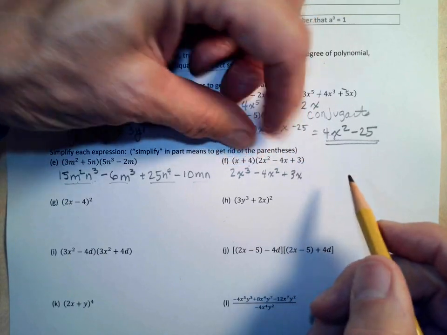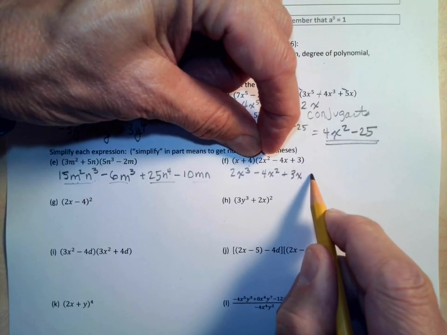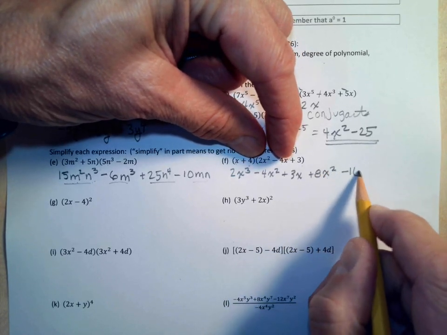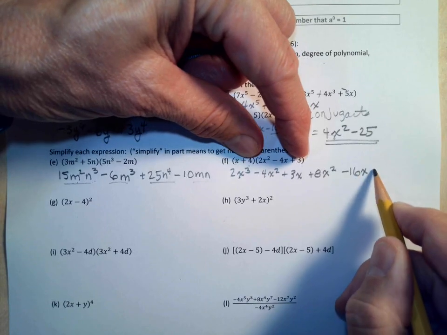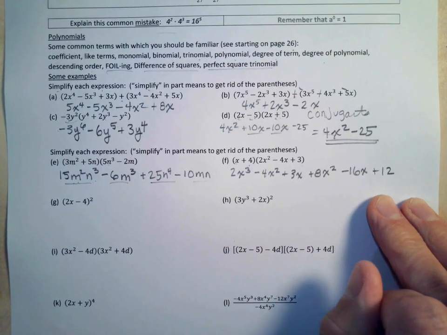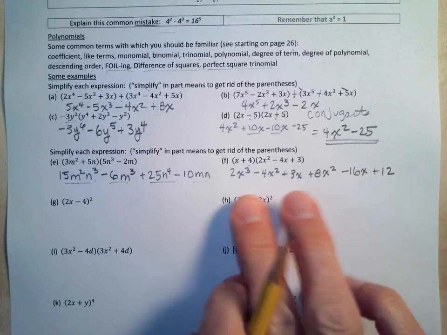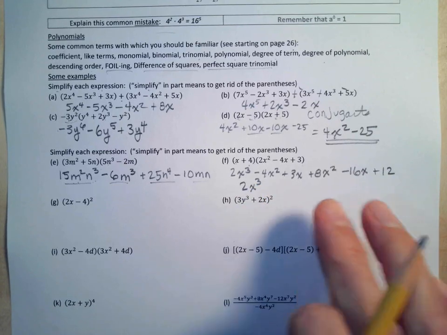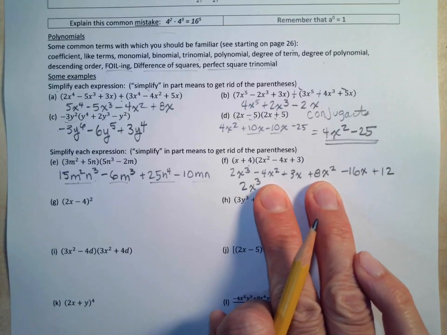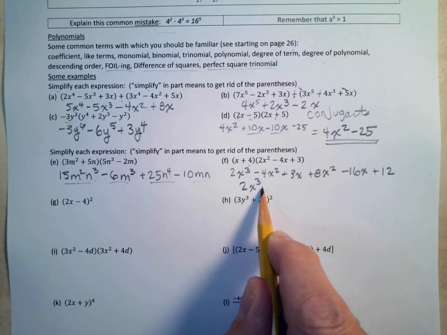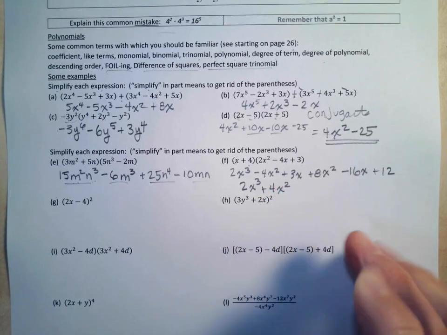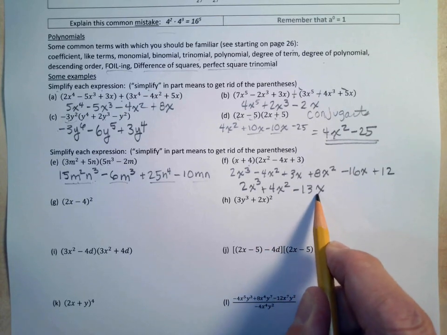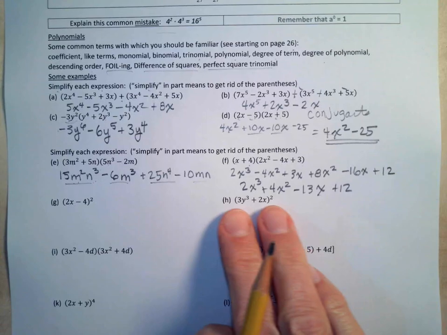And now I go to the 4, so 4 times the 2x squared, that's going to be plus 8x squared, minus 16x, and then finally plus 12. And now here we want to definitely combine like terms and also make sure that they're in descending order. So this first term is a degree 3. We'll put it first. These two get put together, and they have a degree 2, so they come second. So plus 4x squared. The x term comes next, that's negative 13x. And then finally the plus 12. So that is your best and final answer there.